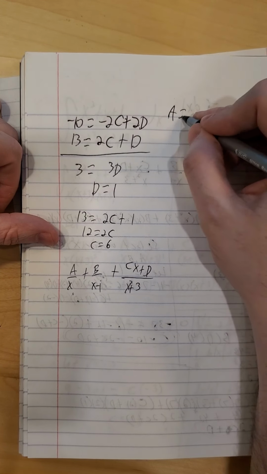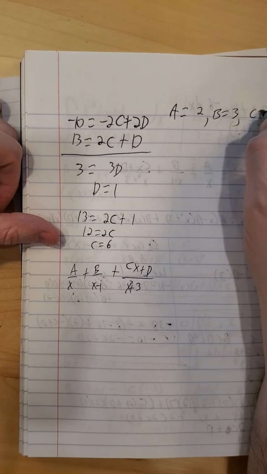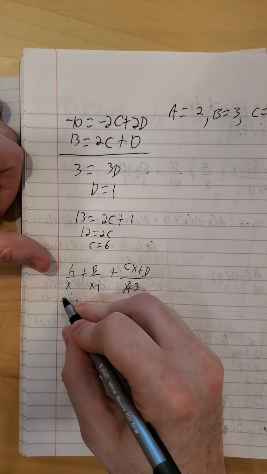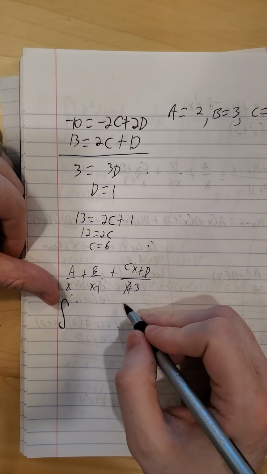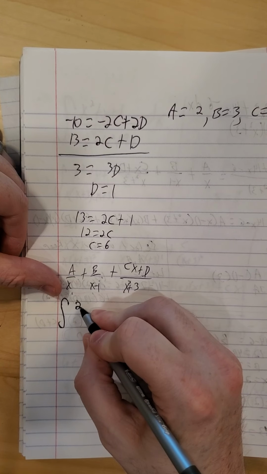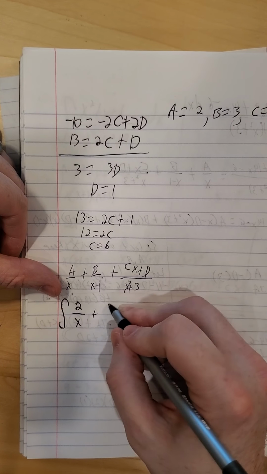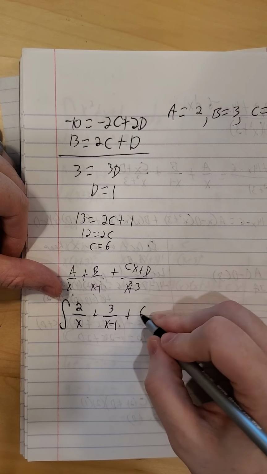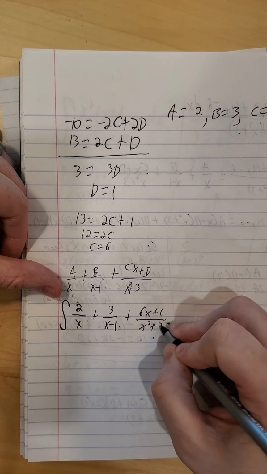Our a, remember, was 2, b was a 3, c was a 6, d was a 1. So our original problem, now we can break it into 3 pieces. So the original integral is now 2 over x plus 3 over x minus 1 plus 6x plus 1 over x squared plus 3. All of that times dx.